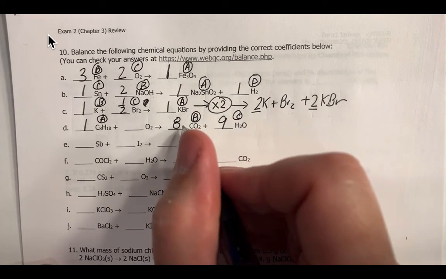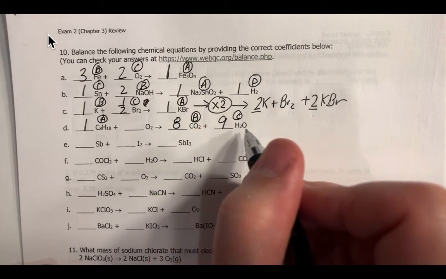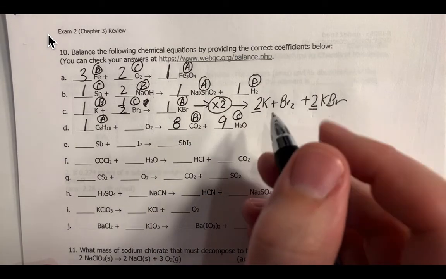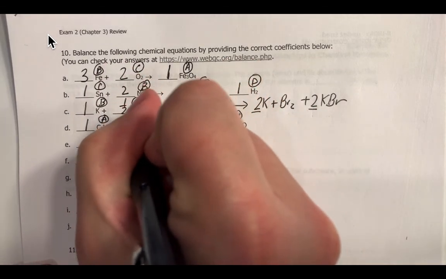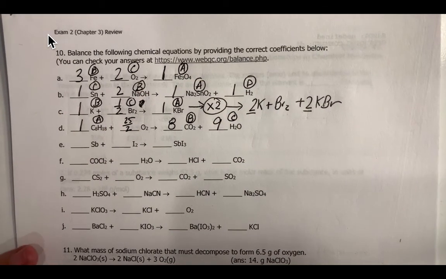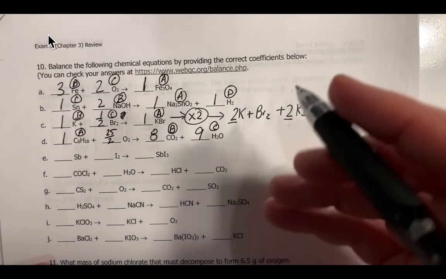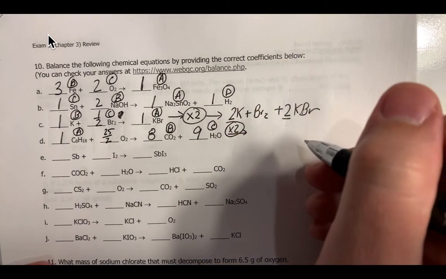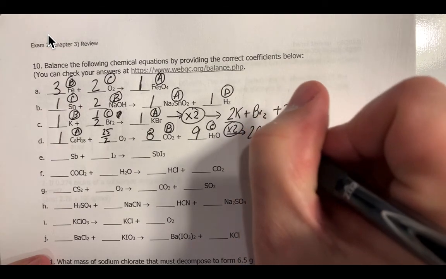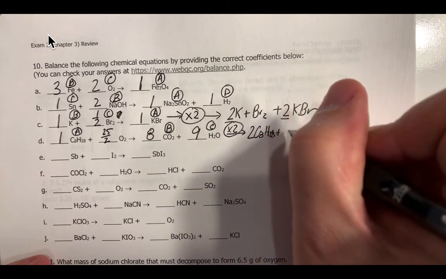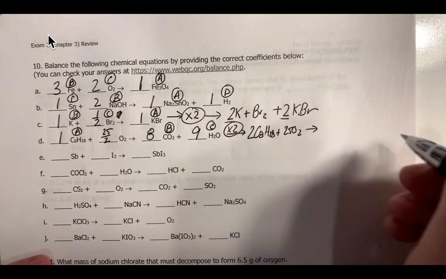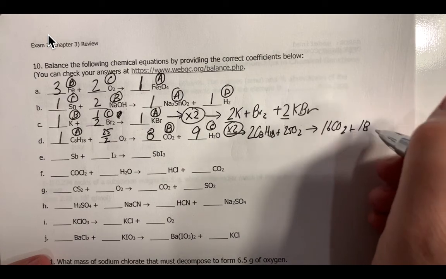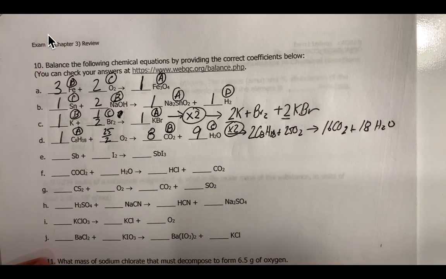And then oxygens right now, I've committed to 16 and 9. So 8 times 2 is 16 plus 9, that's 25. So I need 25 oxygens from O2, so I have to use that fraction again in order to do that. And then now I'm going to have to multiply everything by 2 to clear that. So 2 C8H18 plus 25 O2 goes to 16 CO2 plus 18 H2O.